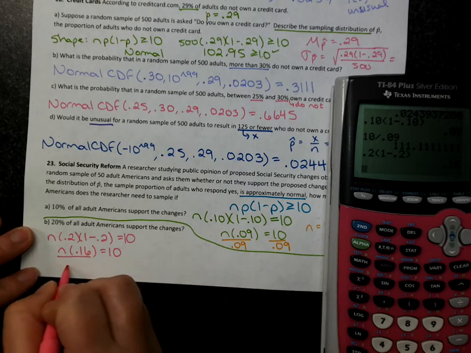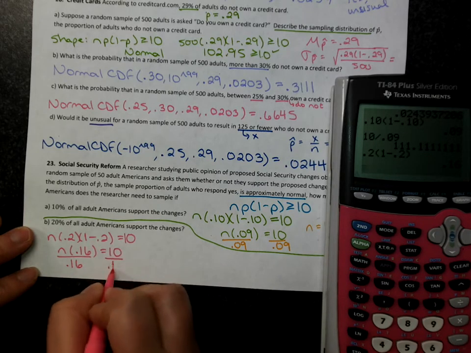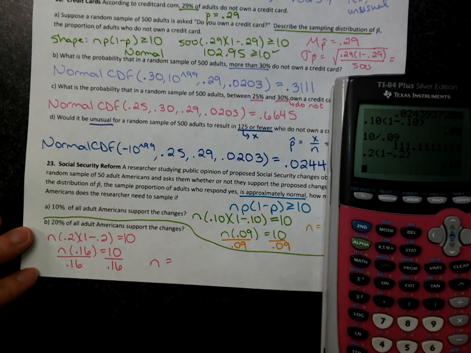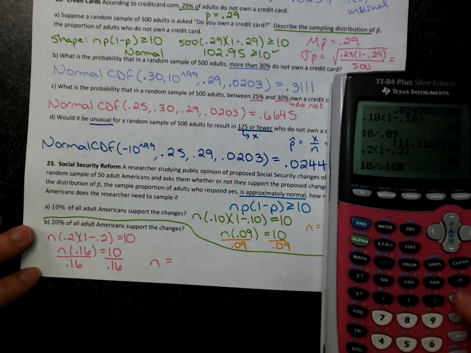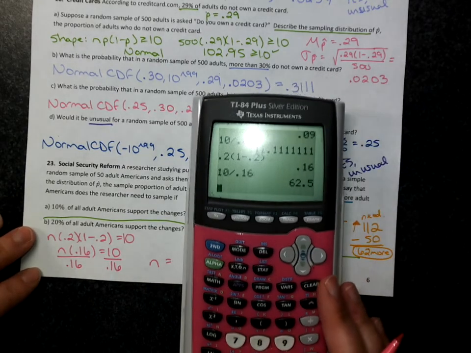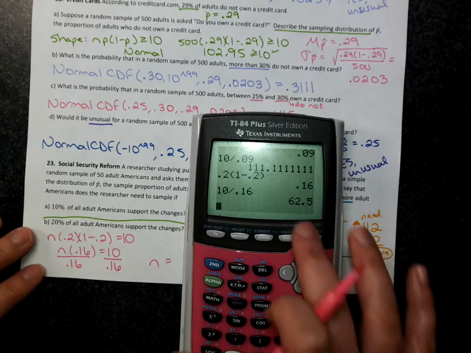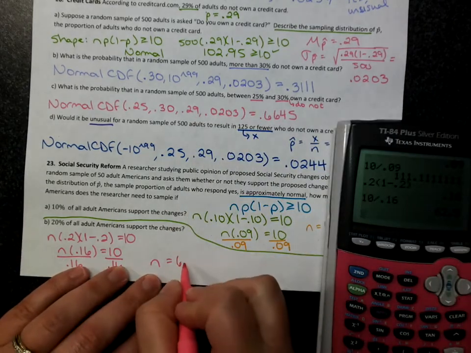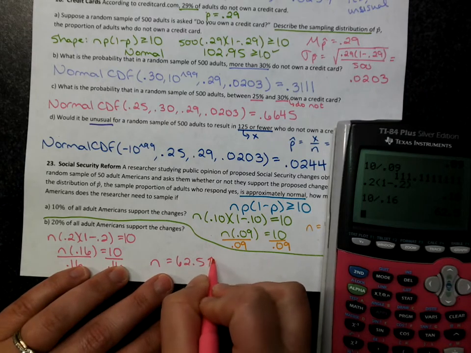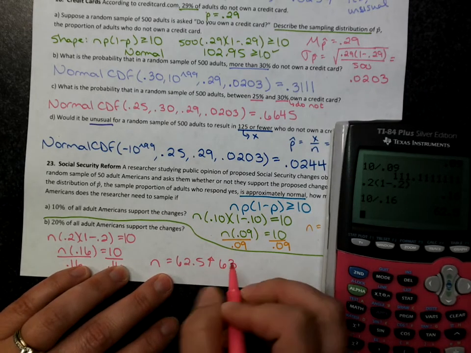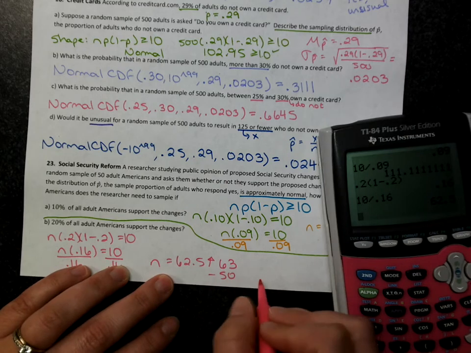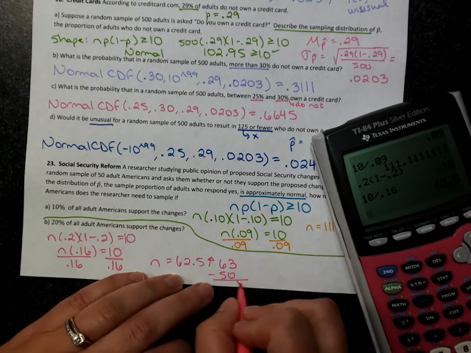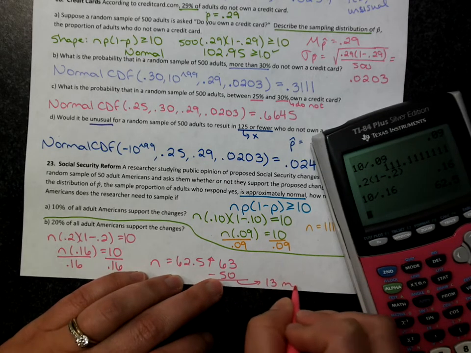And then we're going to divide both sides by 0.16. Again, just very simple algebra here. 10 divided by 0.16 gives us 62.5. I can't have half a person, so I'm going to have to round all the way up to 63. So I need to round up to 63, minus the 50 we already have, gives us 13 more people.